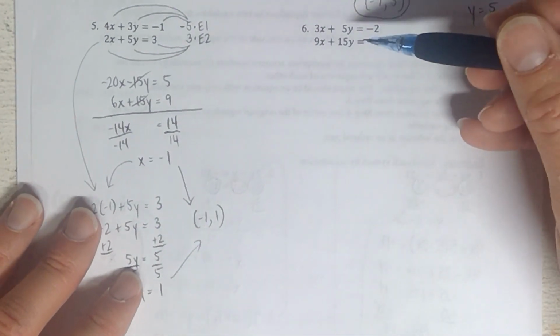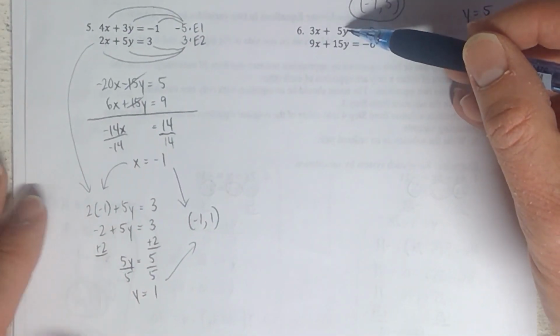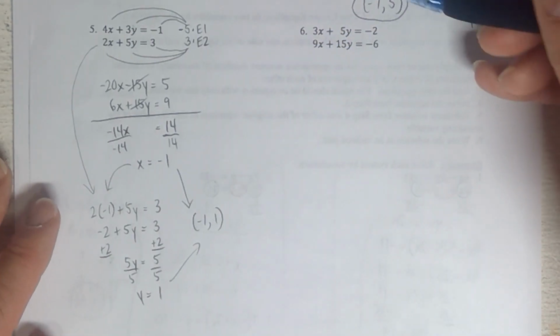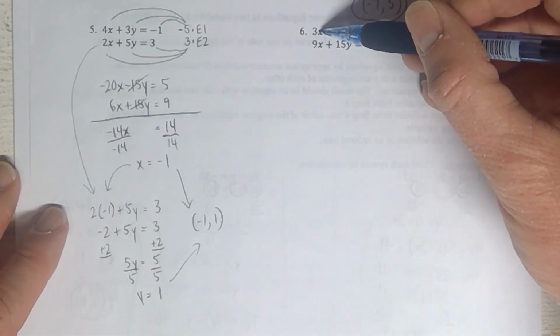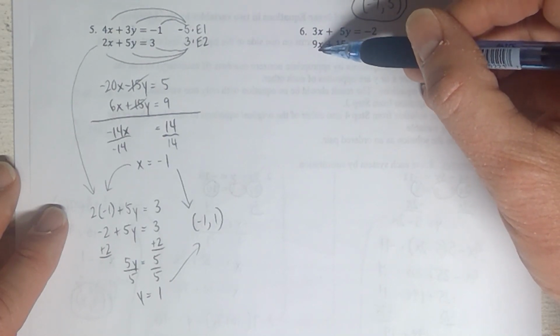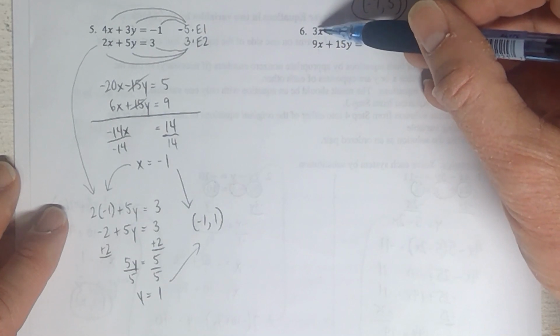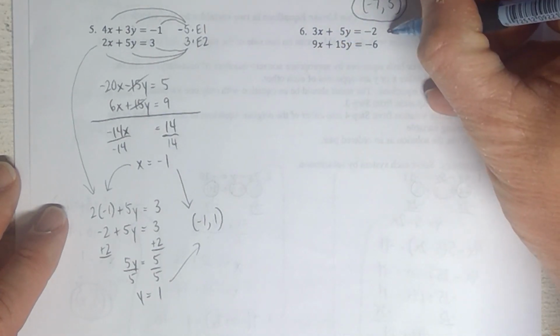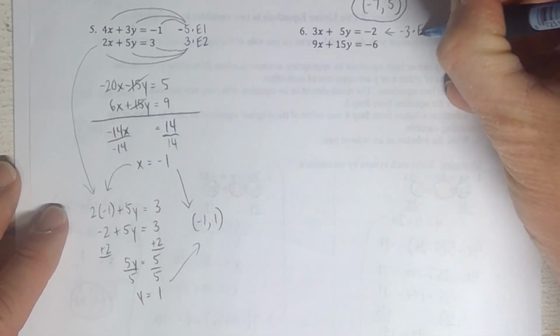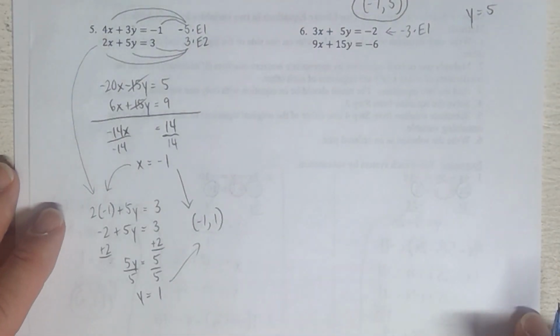Again, you can get away with just multiplying by one equation this time. Look at 3, for example. I can multiply that by -3 to make it the opposite of this, right? So you can keep the 9 the same. In other words, just multiply that one by -3, and that will get the job done, won't it?